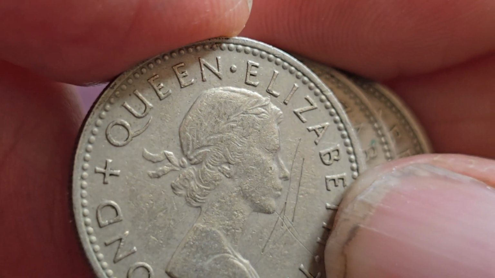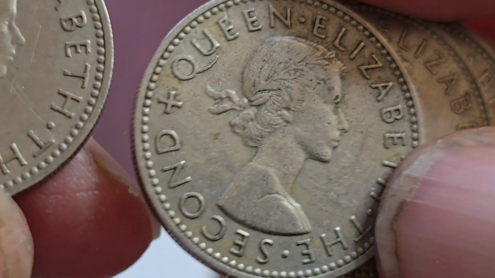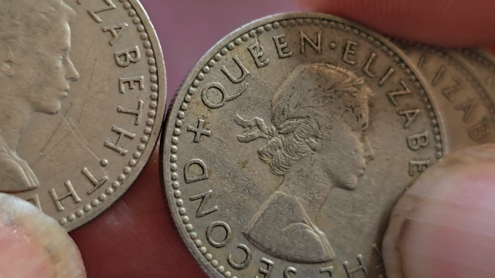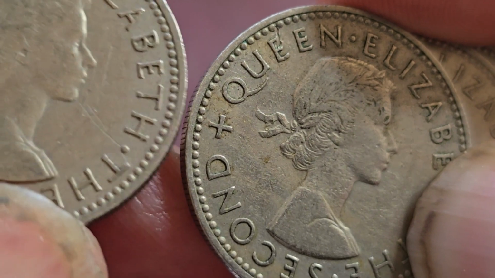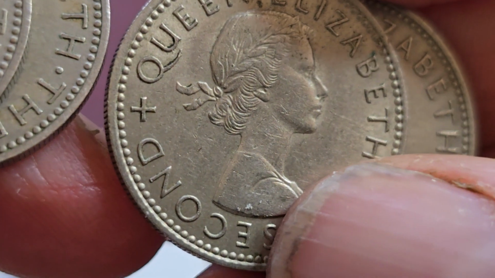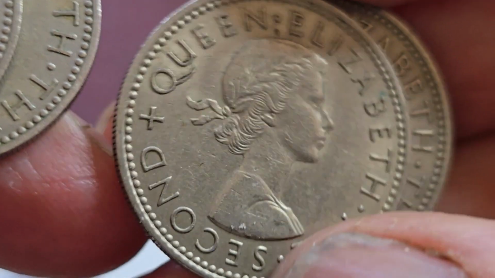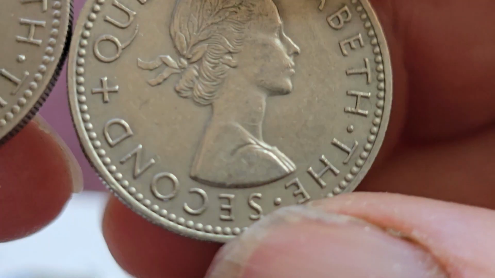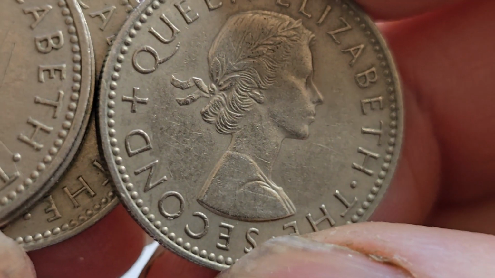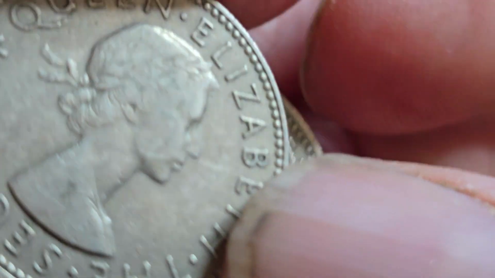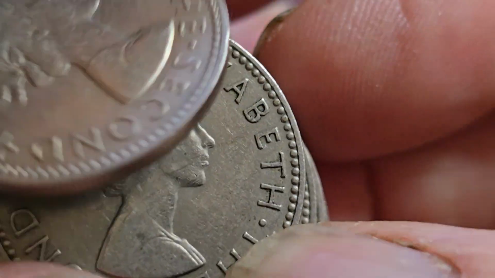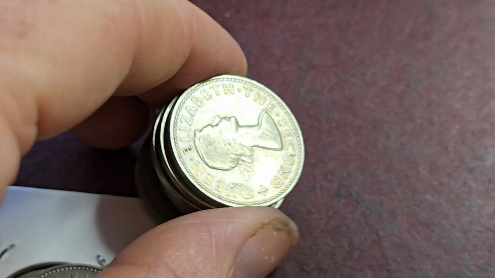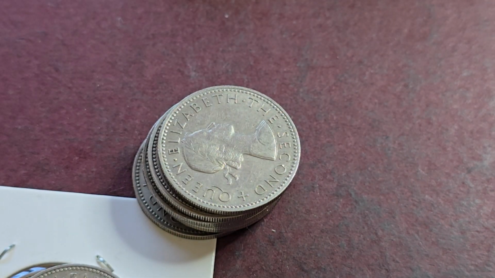Okay, so 88. That one goes in between, looks like it, so probably 86, 87. And talking about numbers, that one goes in between. So obviously there is a different number in the actual number of dots that go around the side of the coin. So let me know if you've actually counted them, because I'm not.